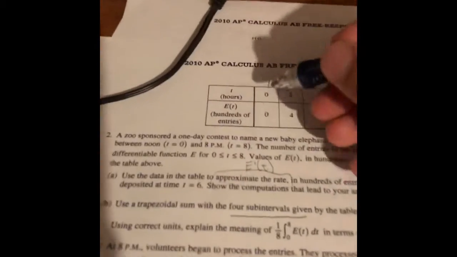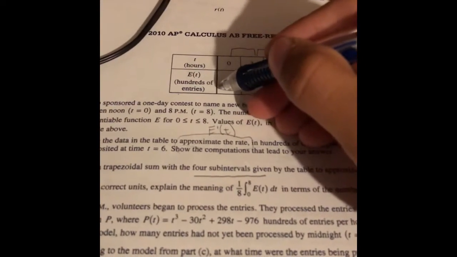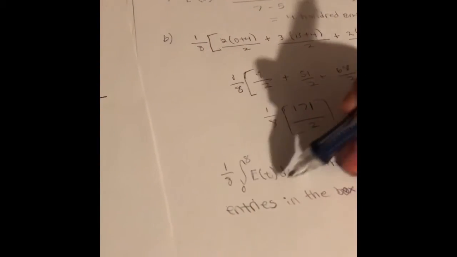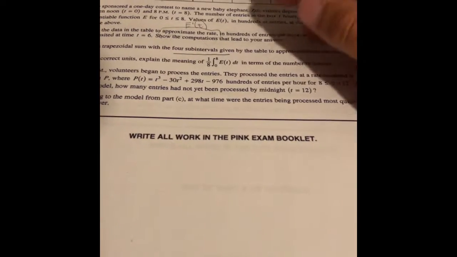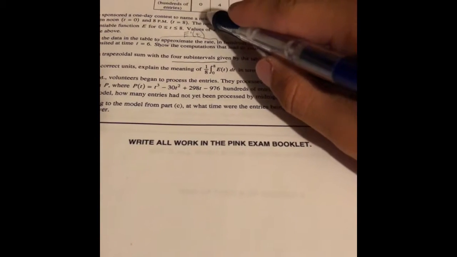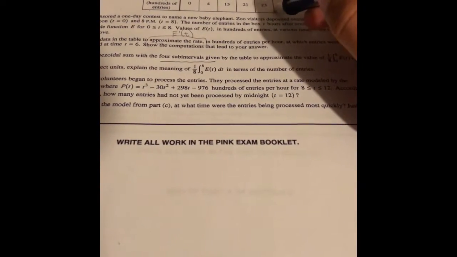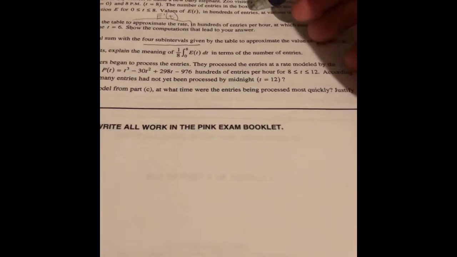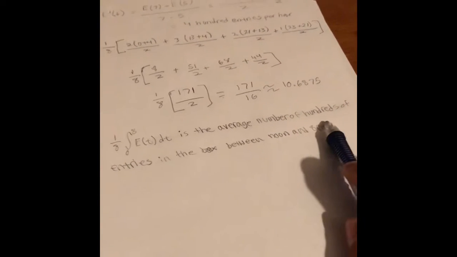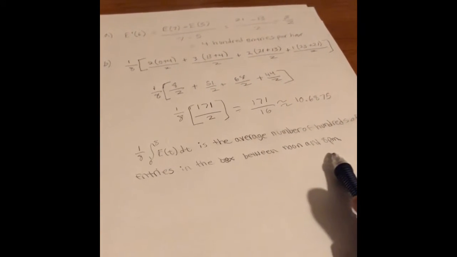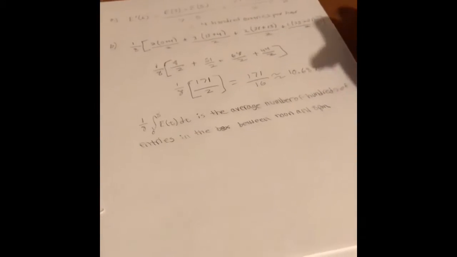As you can see there, that's E of t, the hundreds of entries. When we integrate E of t, it becomes the average we found from 0 to 8. So that's why 0 is noon, 8 is in the afternoon, 8 p.m. So that's why it's the average number, hundreds of entries in the box between noon and 8 p.m. Okay.